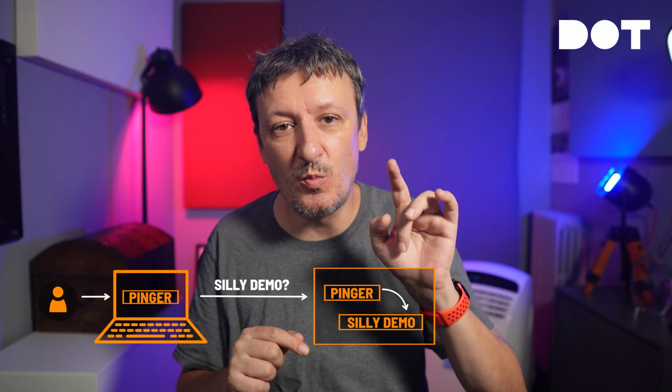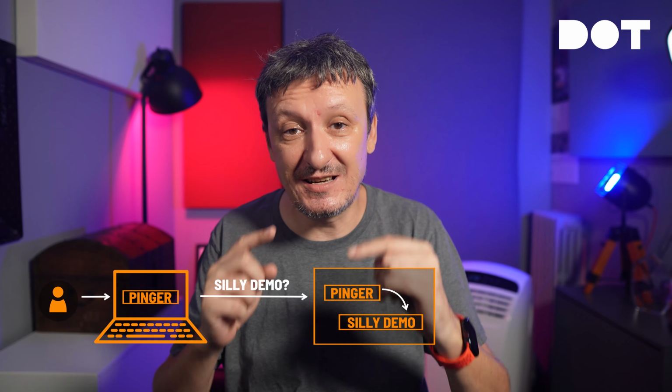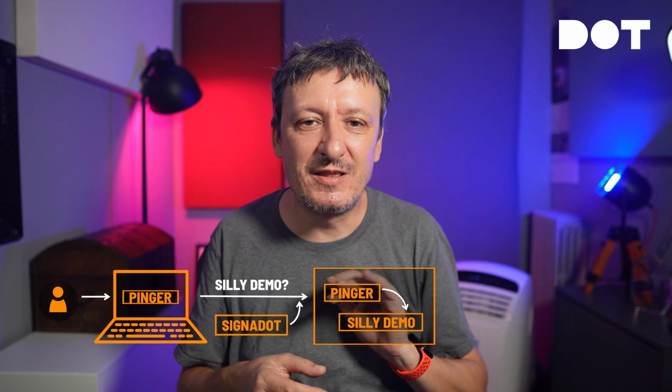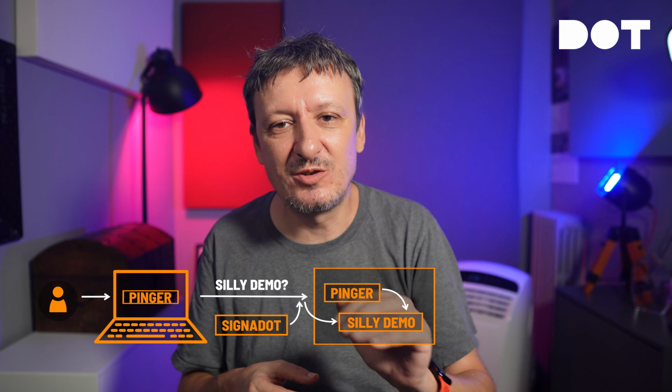Here's what happened. I sent a request to Pinger running locally, which in turn tried to communicate to the service sillydemo.demo on port 8080. Signadot in turn intercepted that request and redirected it to the remote application behind that service. To do that, it changed my etc hosts file and added network mappings to the cluster itself.